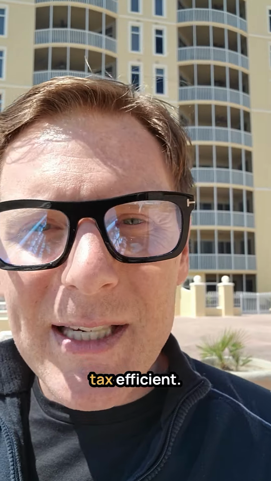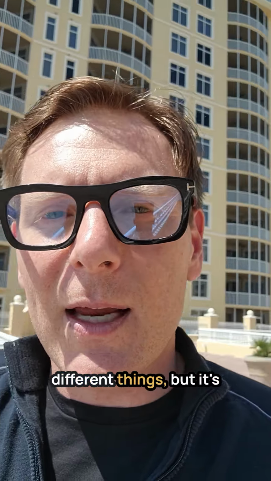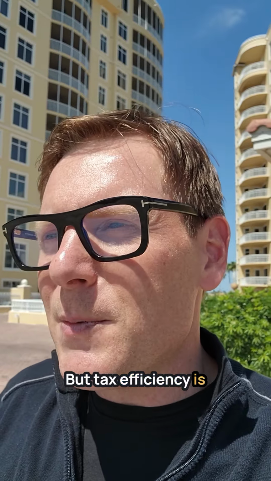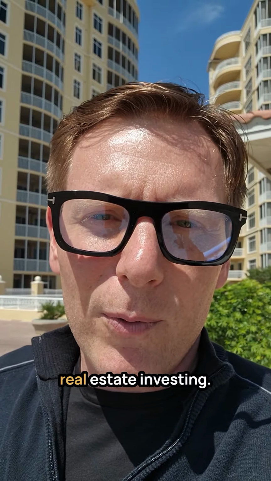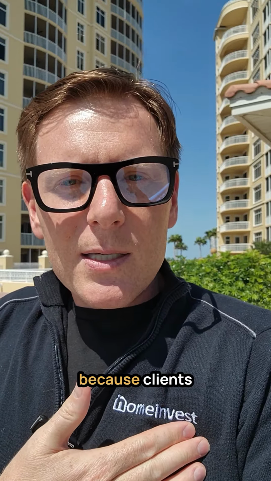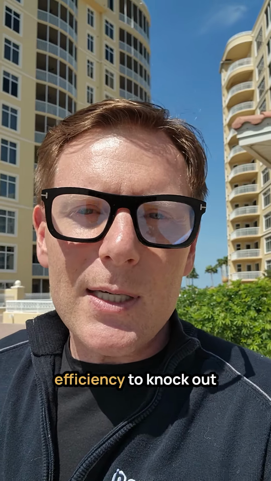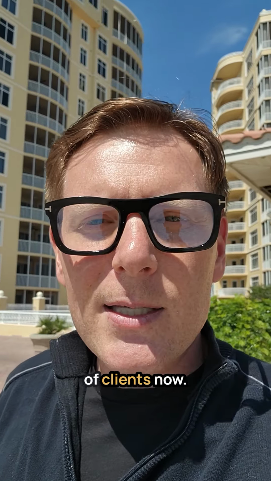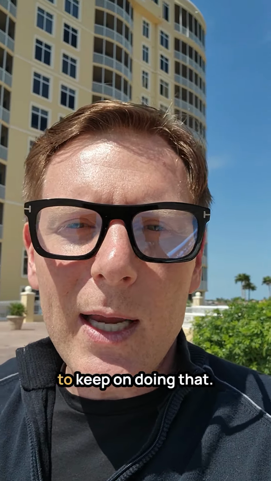And so we're very tax efficient, and I could get into 6 different things, but it's too short of a window for this little clip. But tax efficiency is probably the most important part of real estate investing. It's why we exist. Home Invest is here because clients count on us for tax efficiency to knock out their taxable income. And so we do that time and time again for hundreds of clients now. And as we grow into the future, we're going to keep on doing that.